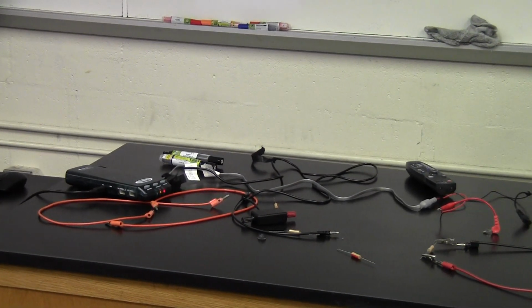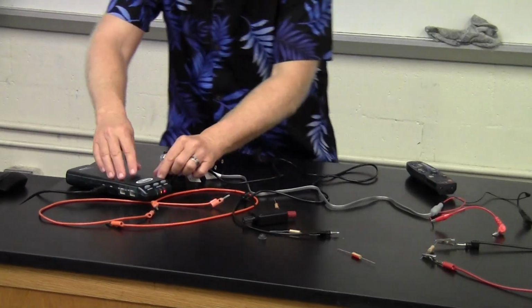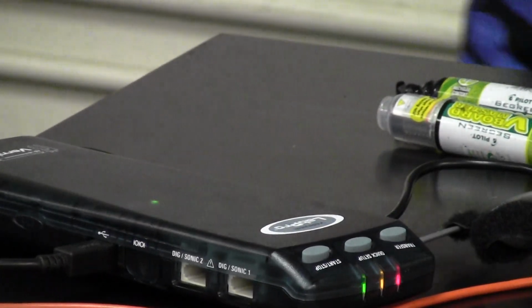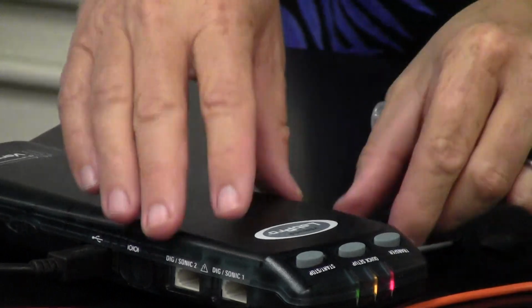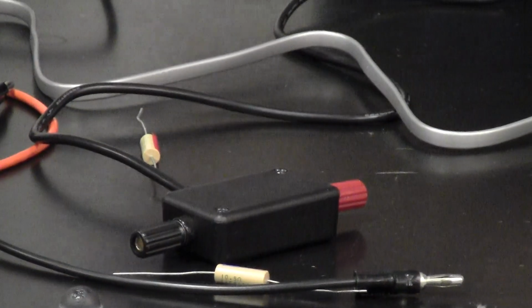Let me just check. It says connect the voltage probe to channel 1. So if this is the voltage probe, yeah, this is backwards. Let me connect it to channel 1. And then the other one, which is going to be my ammeter, goes to channel 2. All right, so that's just how the software is set up.